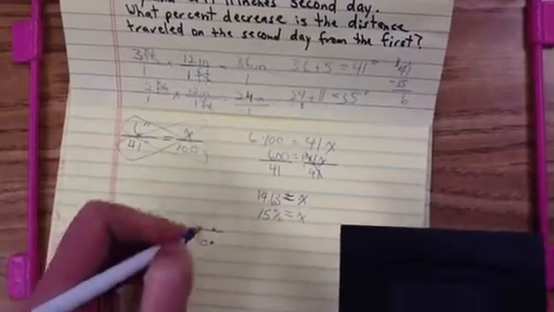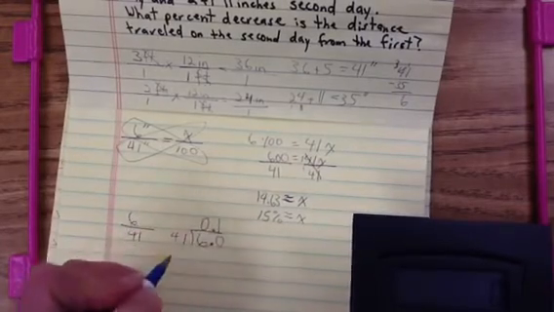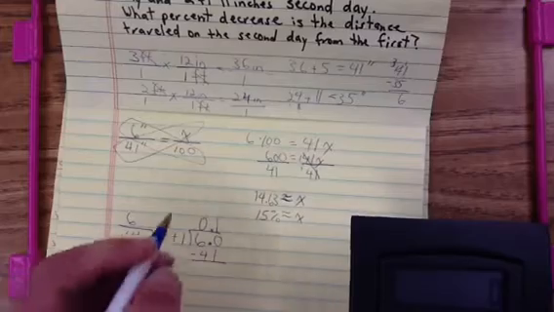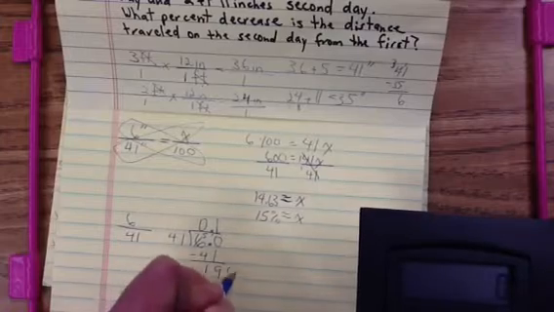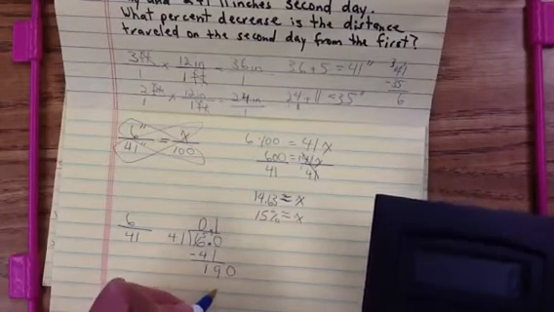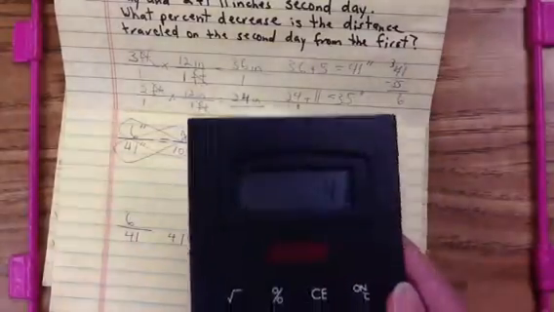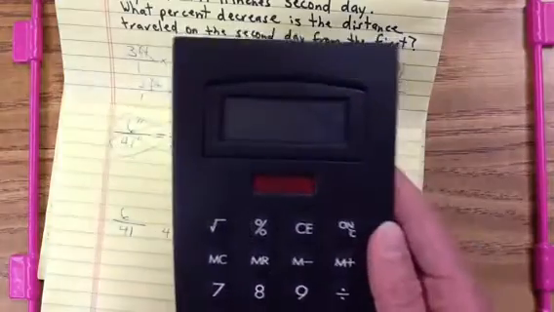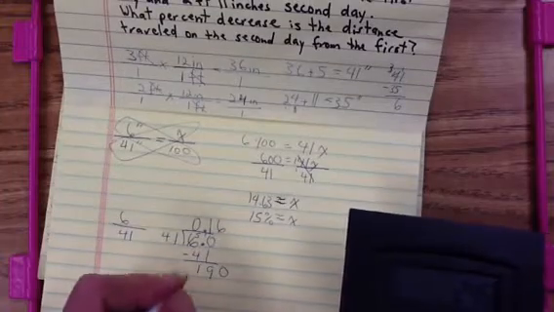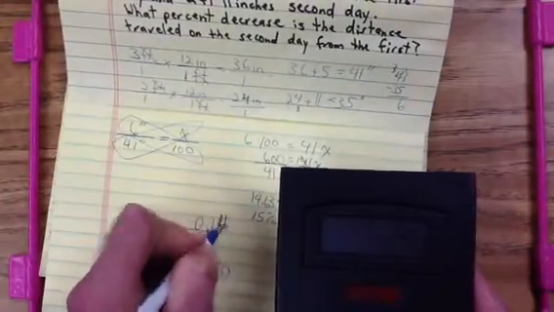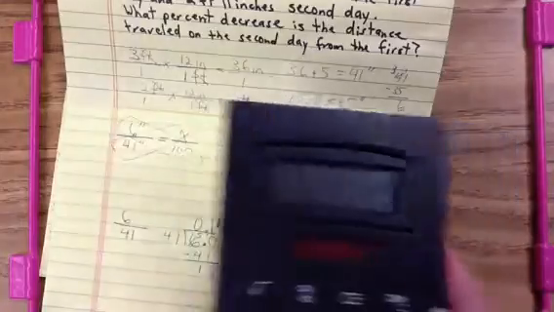Okay, and 41 can't go into 6, so that's a 0. And can 41 go into 60? Yes, it goes in one time. And we subtract, and we get a 19, add a 0. 41 can go into 190. Well, it can go in 6 times. 41 times 6, we get, oh, excuse me, no it can't. It can go in 4 times. 4 times, excuse me. So 41 times 4.